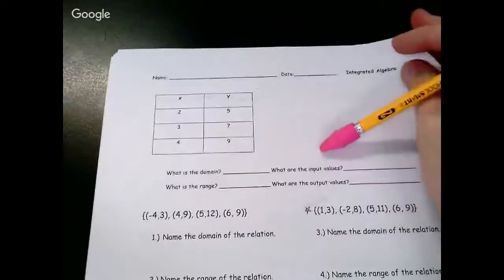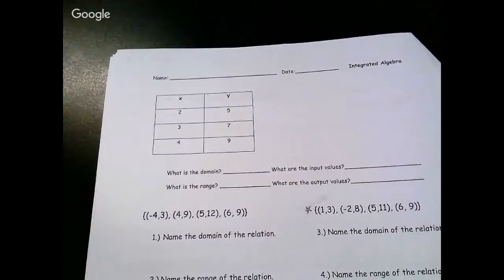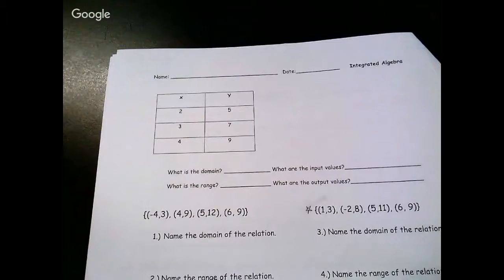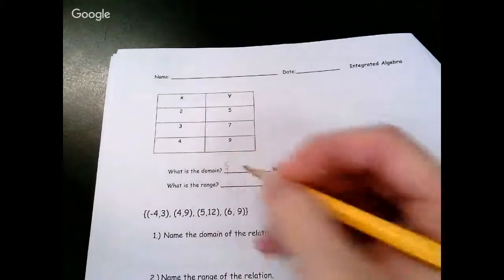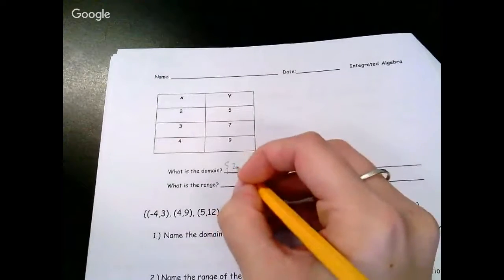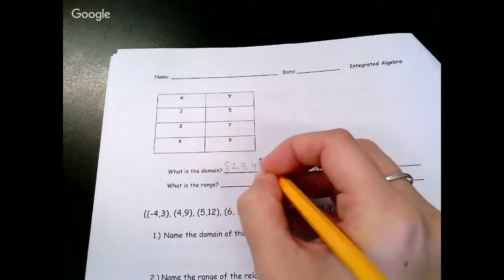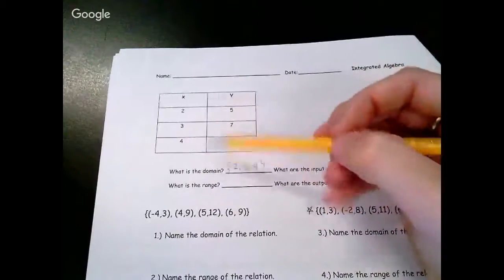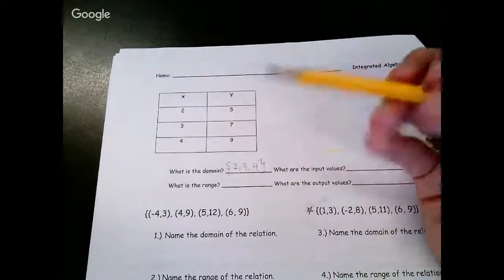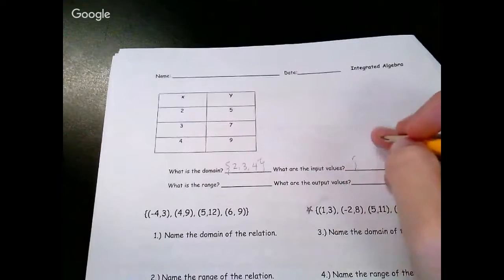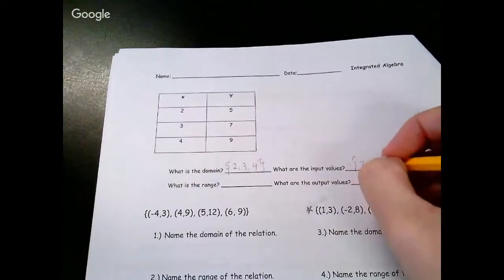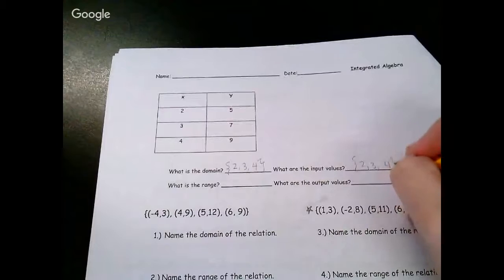All right, so let's take a look at this table right here. What is a domain? Well, the domain is the set of all inputs or the set of all x values. So it's going to be the set, make sure you put set notation, of 2, 3, and 4. Those are all of my inputs, all of my x values. So what are my input values? Those are the same as my domain. It's going to be 2, 3, and 4.